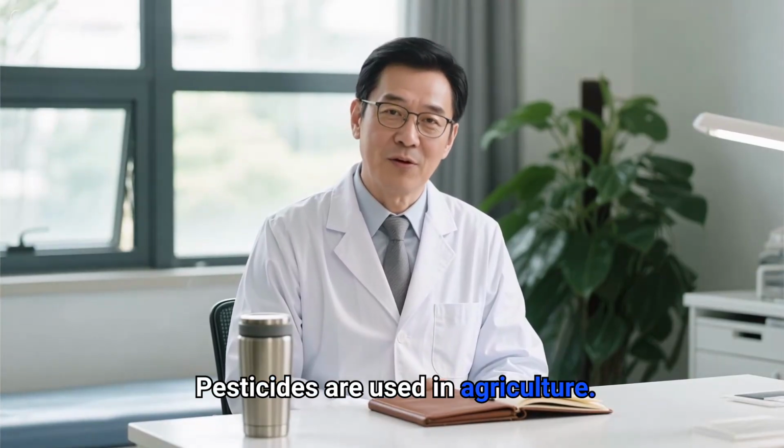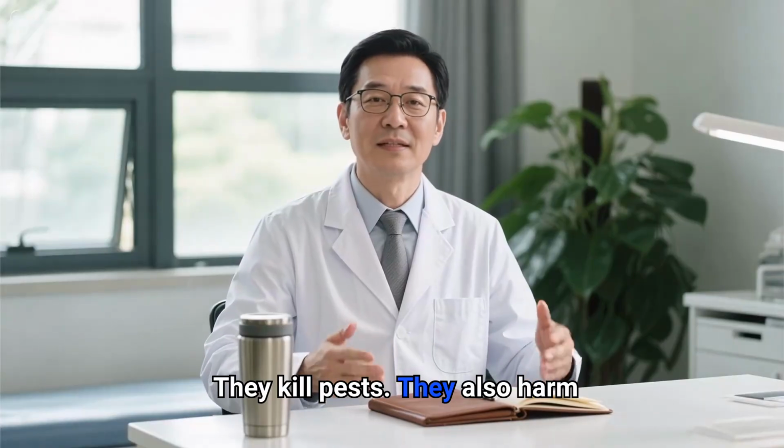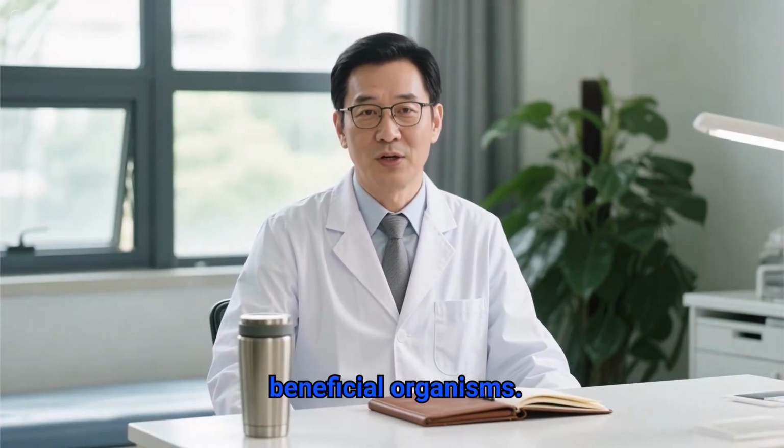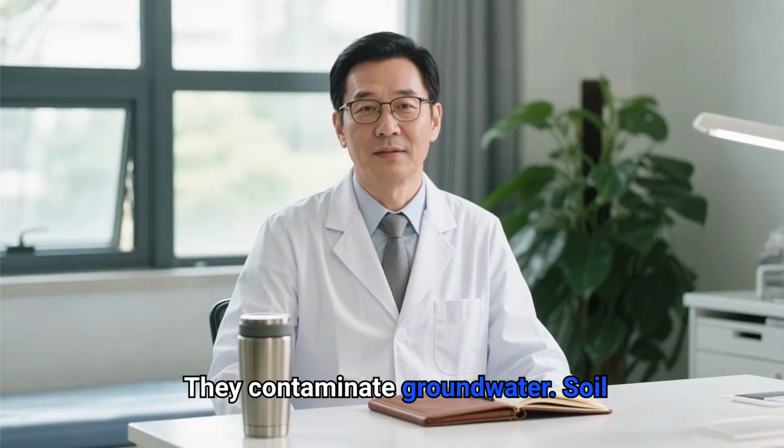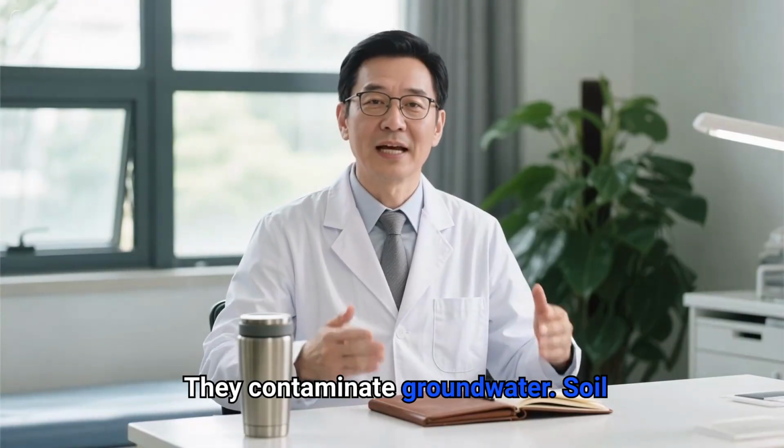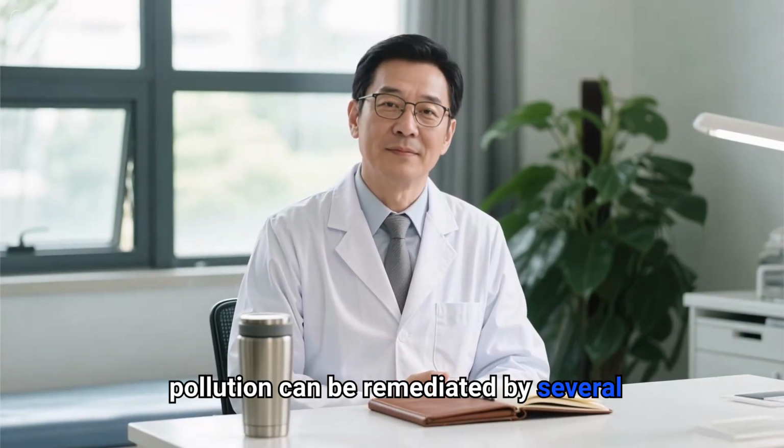Pesticides are used in agriculture. They kill pests. They also harm beneficial organisms. They persist in the soil. They contaminate groundwater. Soil pollution can be remediated by several methods.